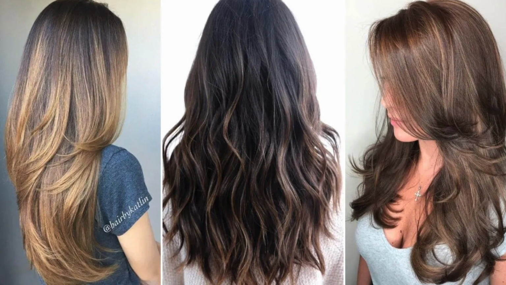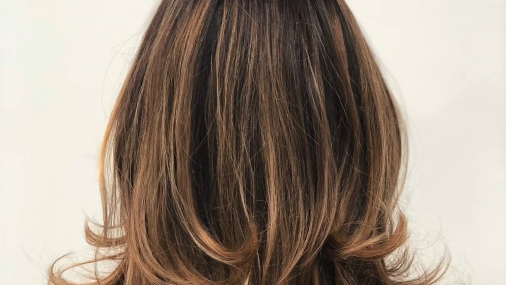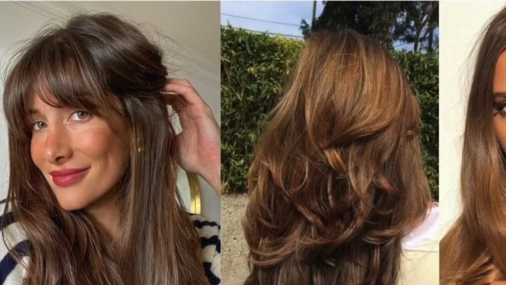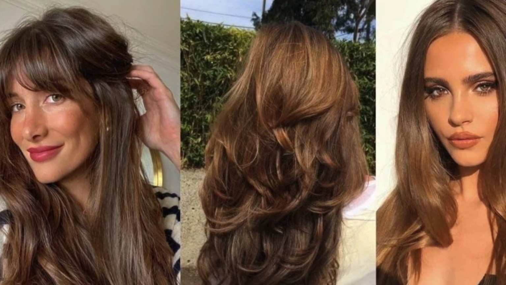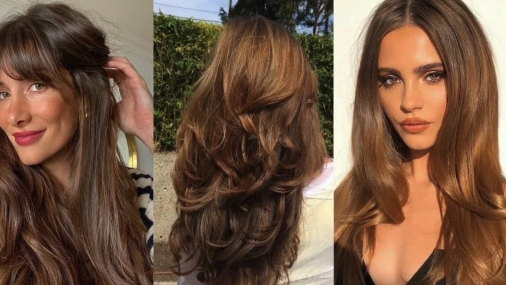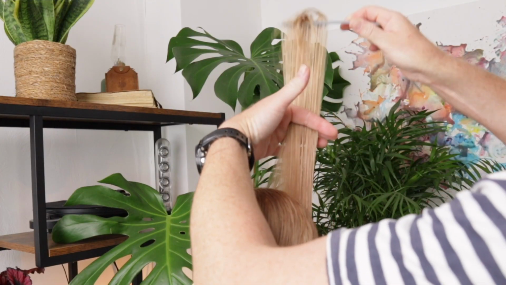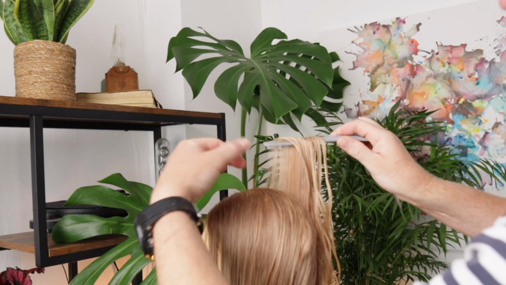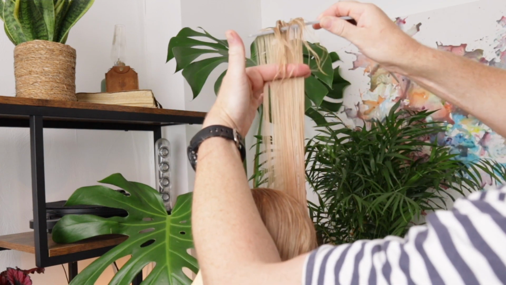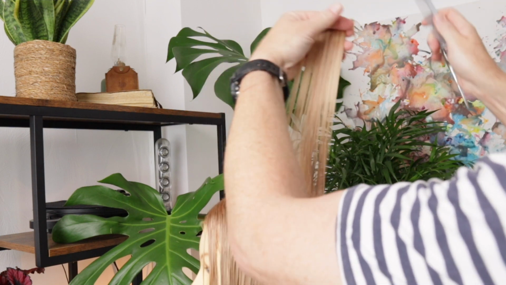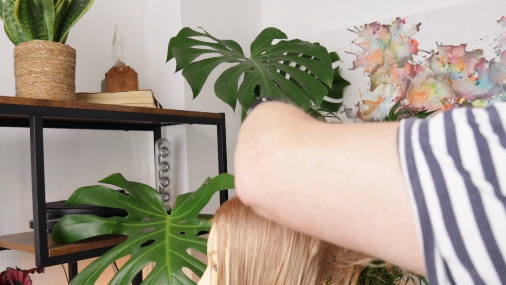So let's get going. Okay, so first up is the long layer. The long layer is probably currently the most used layer because it leaves texture and it leaves movement, but it also leaves all of your client's length. So when you're cutting a long layer, you're going to start with your internal length. So starting on the crown, you're going to pick the length of the layer you want. Now you can cut at 90 degrees as long as you don't cut into your baseline. This will give you more layers, more movement.